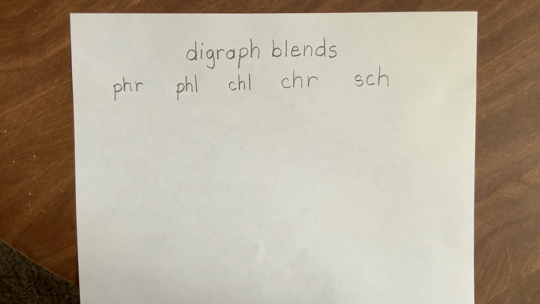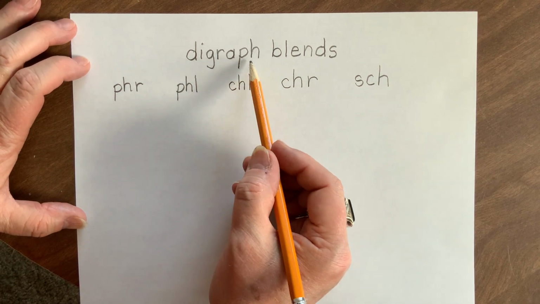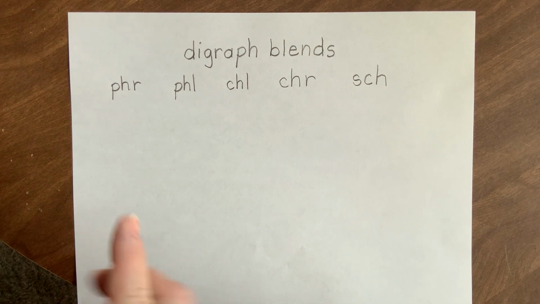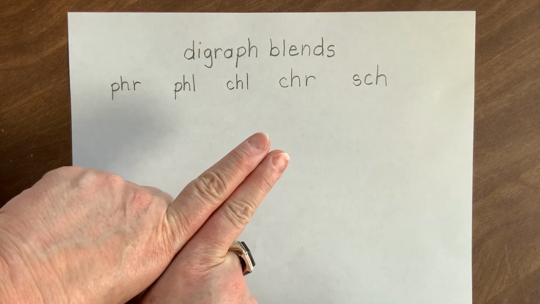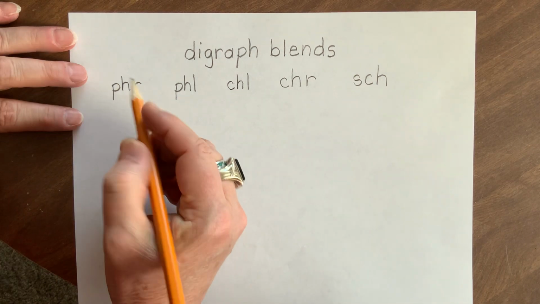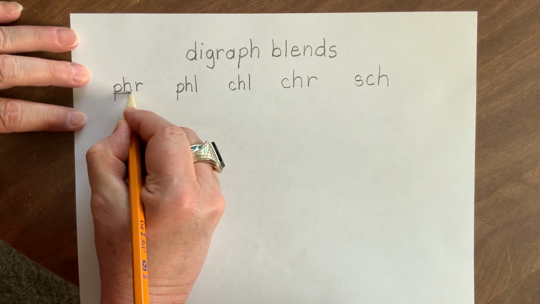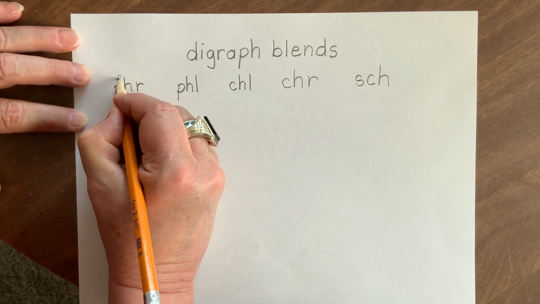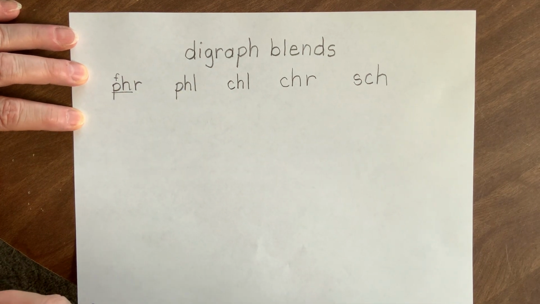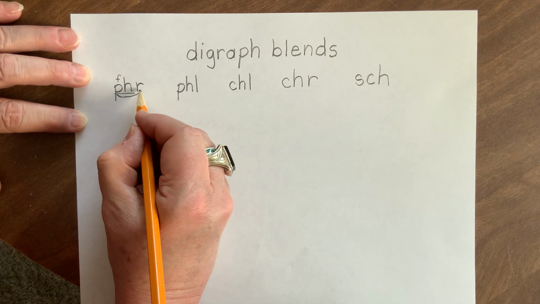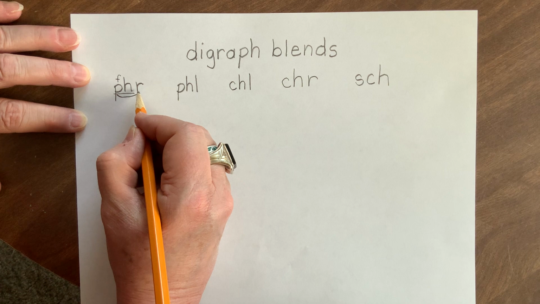Okay, today we're going to talk about digraph blends. Digraph blends. Now you remember a digraph is when you have two letters and they go together and make a new sound. So this PH is a digraph. Together the PH makes the sound F. And when you blend it with the R, it says fr, fr.